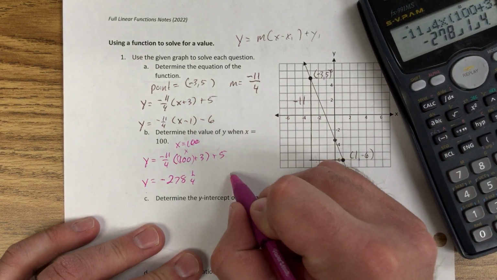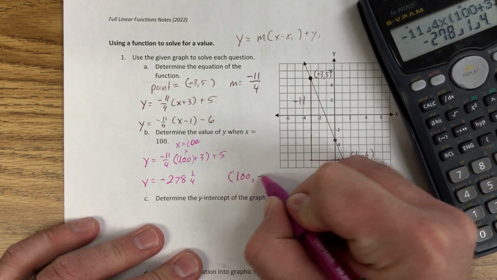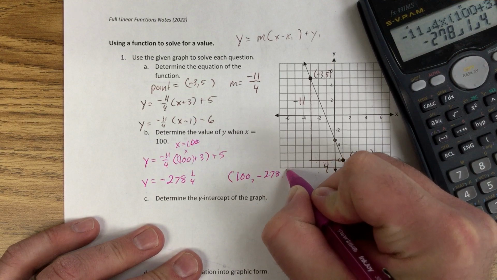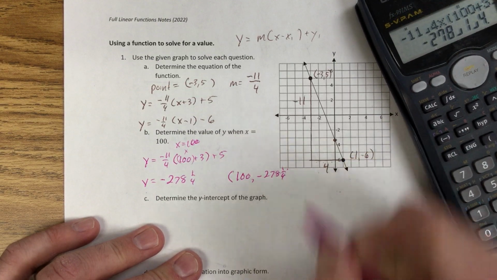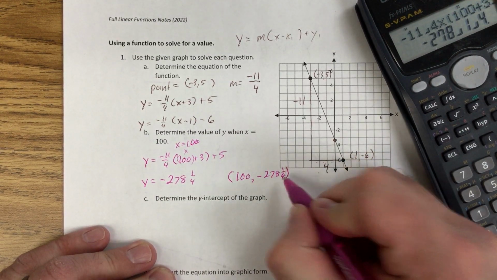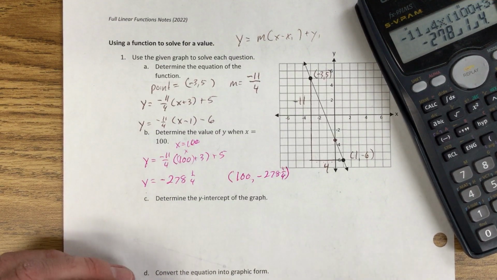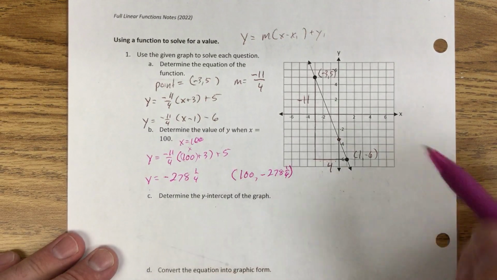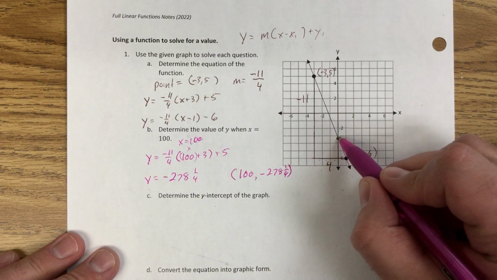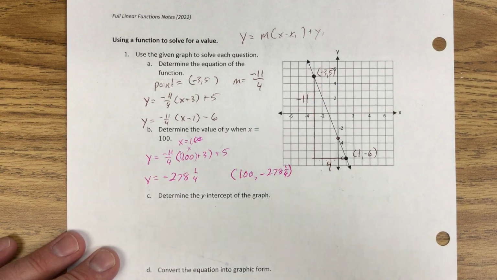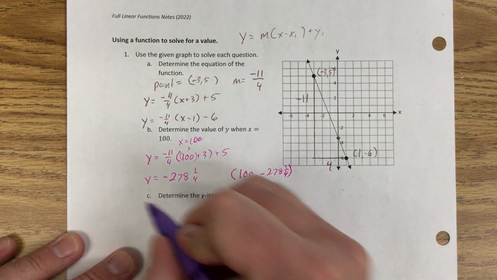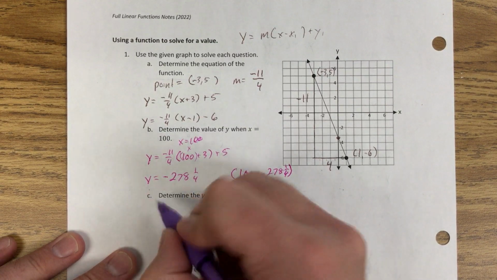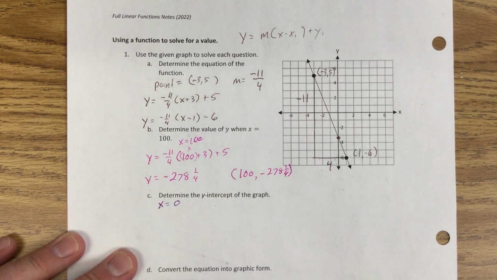So our point here is at (100, -278 and a quarter), or -278.25. That would be the point when x is 100. What about the y-intercept of the graph? You'll notice here it's somewhere around -3, just above or just below -3. Can we solve for that? Well, of course. The y-intercept is when x equals 0.